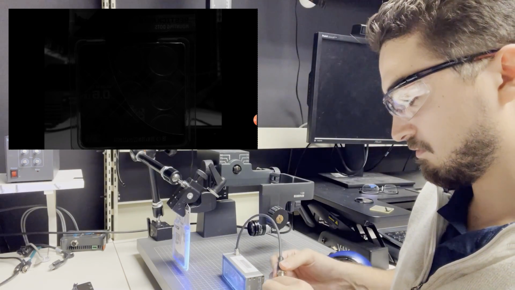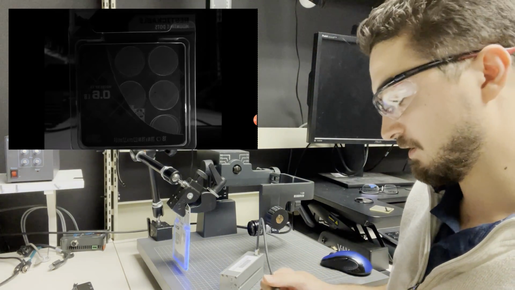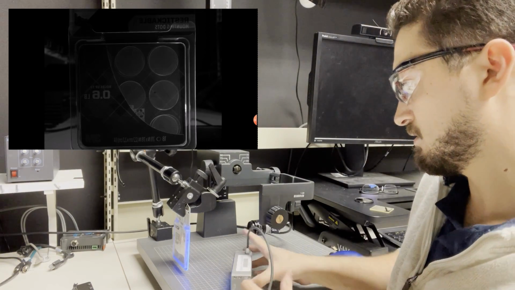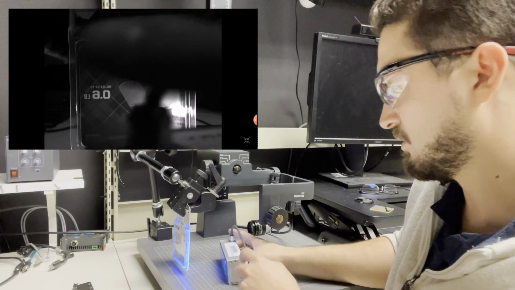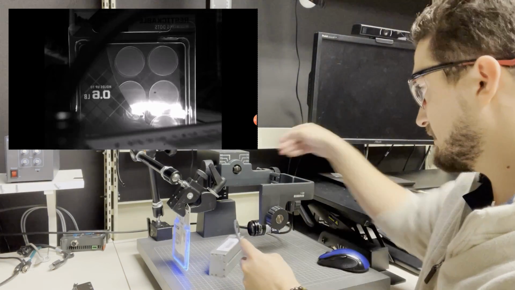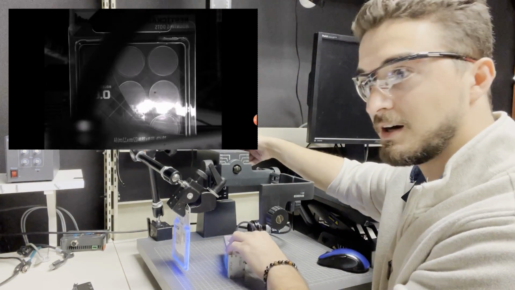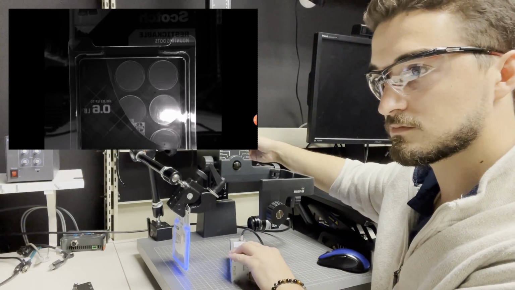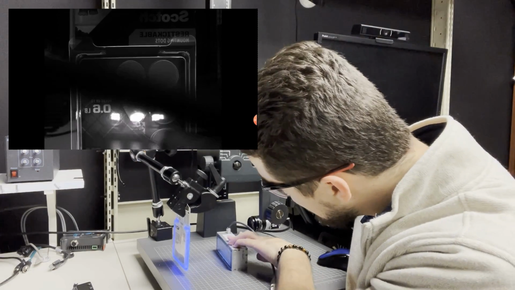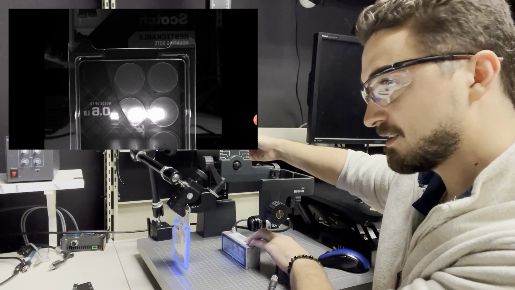And the main purpose of this is to make sure there's no glare. So it is bigger, but there we go. Sorry about that.